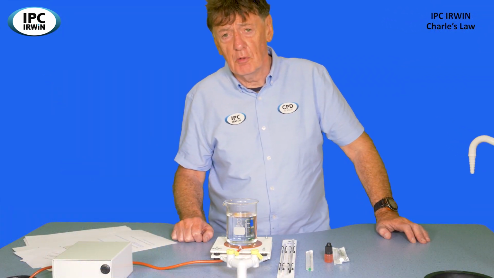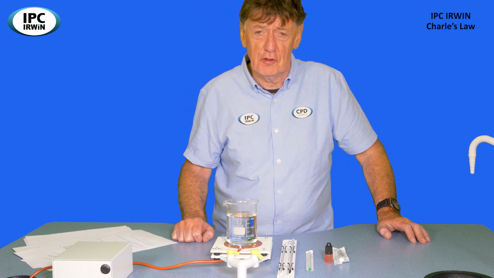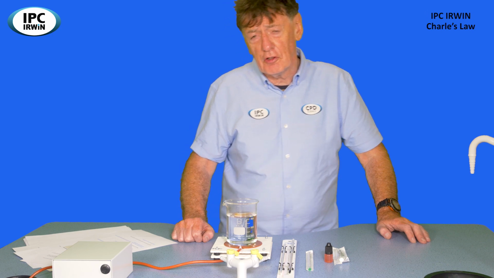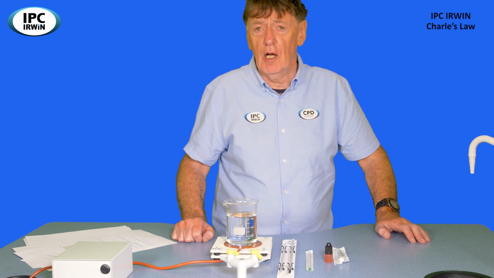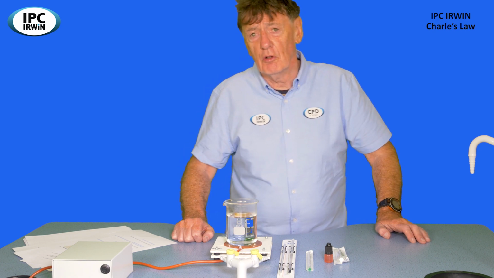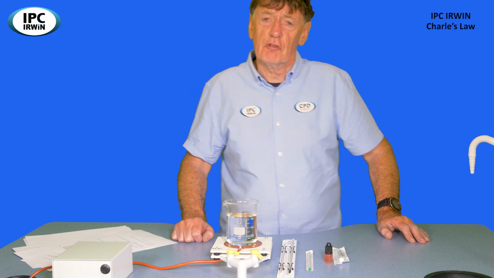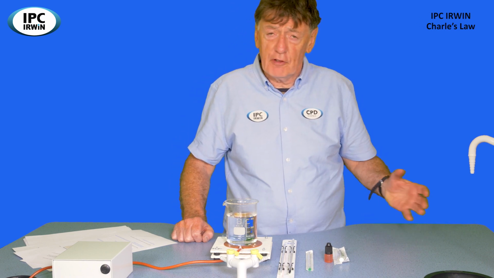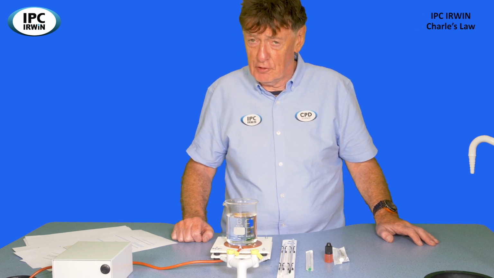Before we give you the QR codes, we've just got a couple of pictures of the two scientists who developed this. Whilst this is known as Charles Law experiment, the actual relationship of Charles Law was pioneered by Gay Lussac. But because Charles did the initial investigations into this, he was very kindly named the law after Charles.